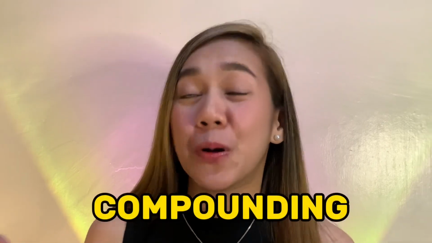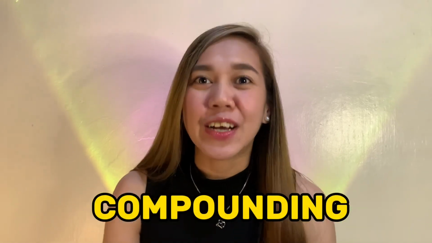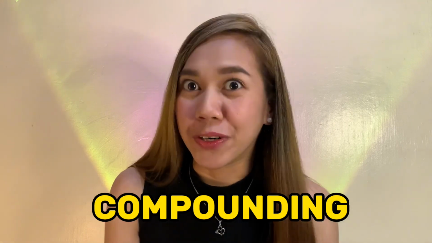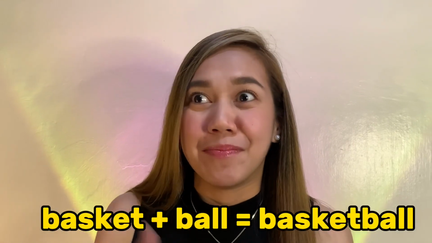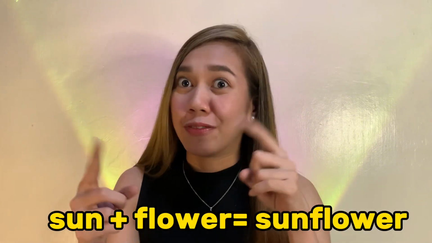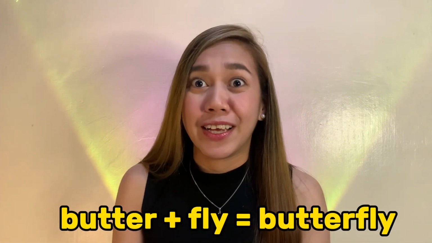Alright, I'm going to make things simpler for you so that it's easier to remember. Let's start with number 1, compounding. These are two existing words combined together to form a new word. Example, basketball, basket and ball, sunflower, sun and flower, plus butter and fly, butterfly. Words are formed by combining two or maybe more words together.